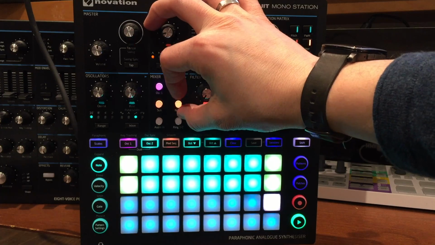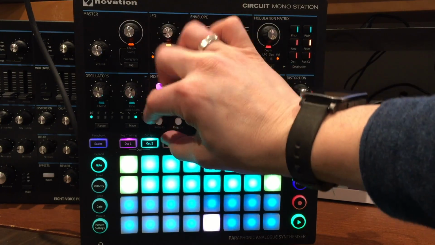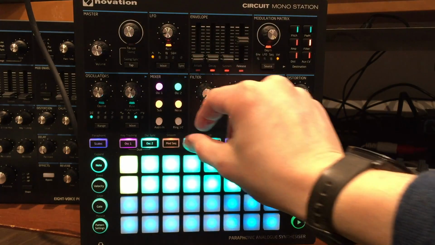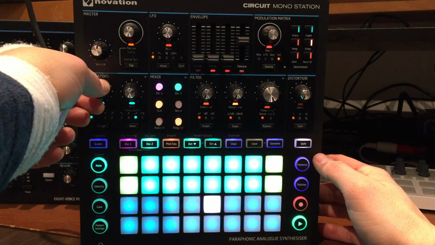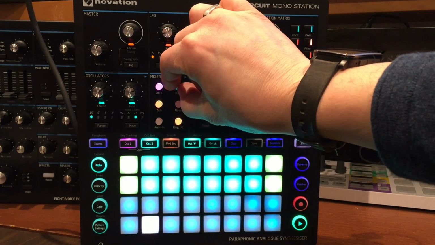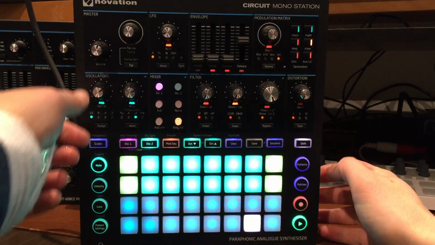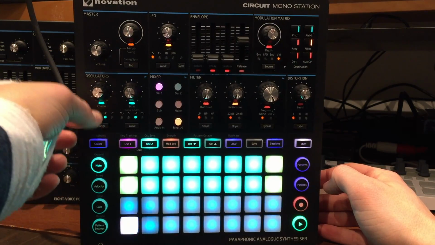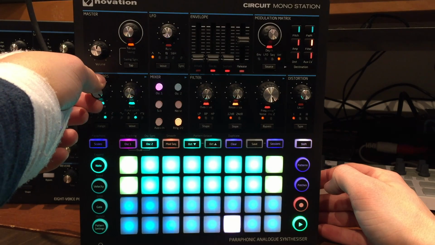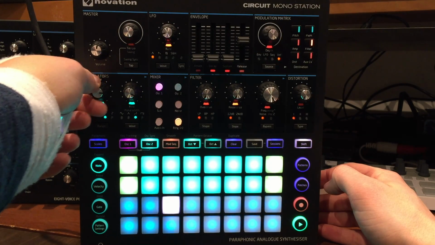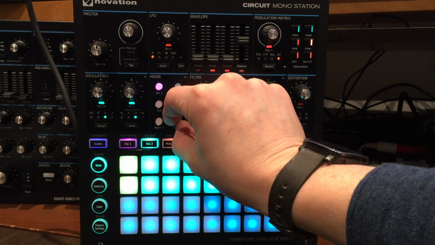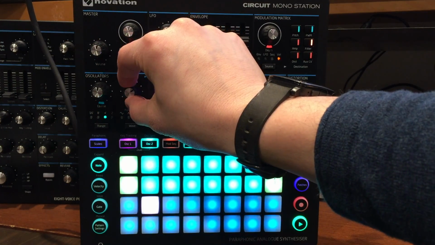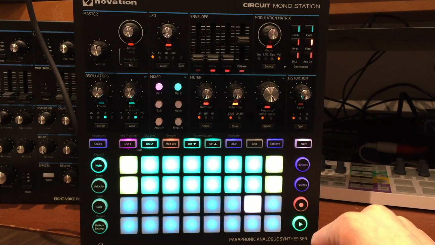I have the noise. Audio in, so you can actually send something in it. That's really cool, like the bass station. And then you get a ring modulation. So that's for the ring modulation. So let's go back to my two oscillators.